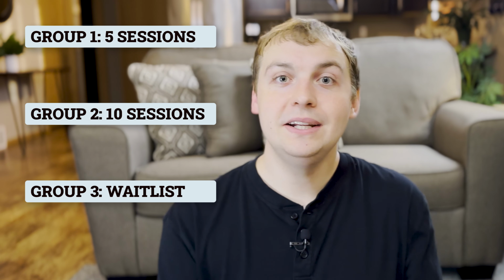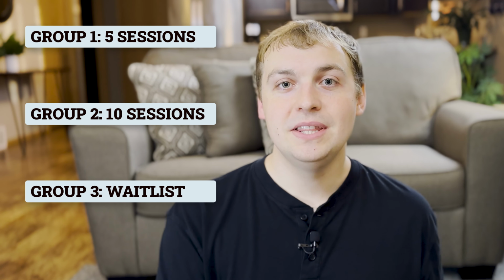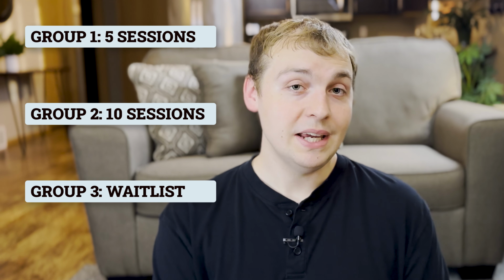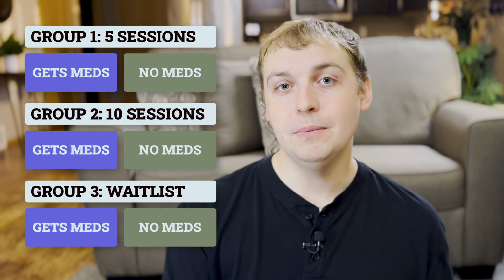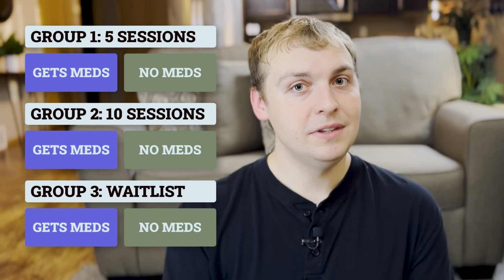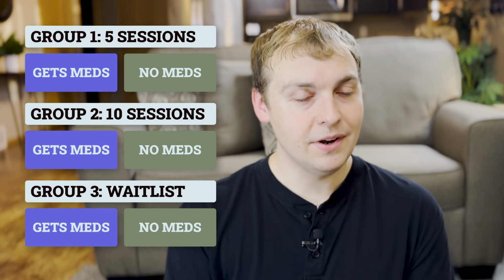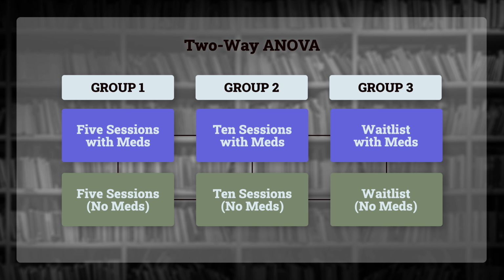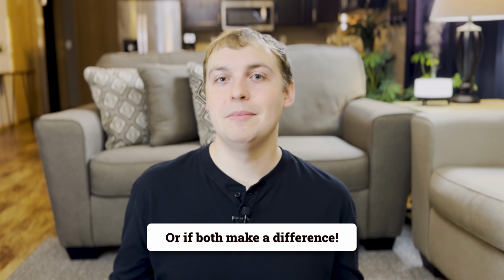Now, let's imagine that we take the same 3 groups and give them the same 3 treatments. Group 1 will be getting 5 sessions of therapy, Group 2 will be getting 10 sessions of therapy, and Group 3 will be getting no sessions of therapy. But let's imagine that in Groups 1, 2, and 3, we give half of the people in that group medication, and we don't give the other half any medication. In this case, a two-way ANOVA could be used to determine if the number of therapy sessions is making a difference, or if the medication is making a difference, or if neither of them are making a difference.